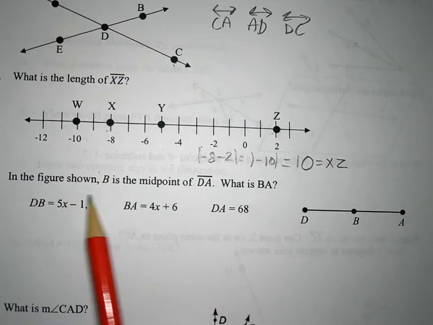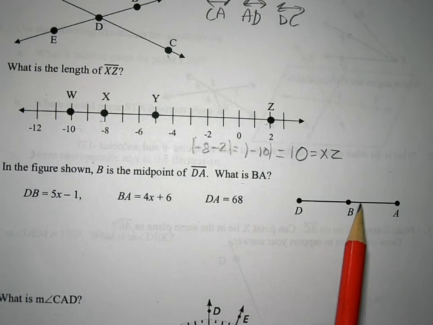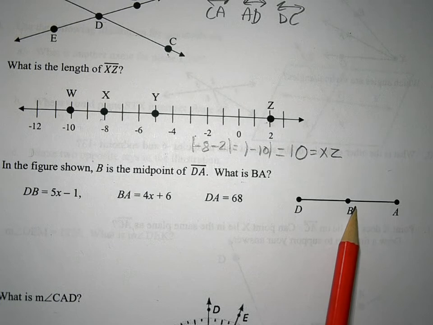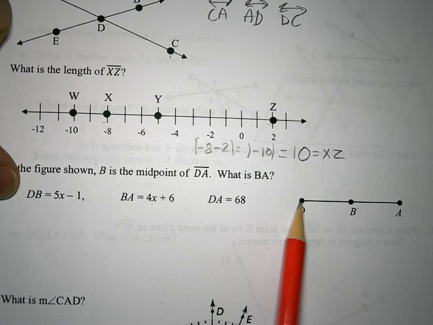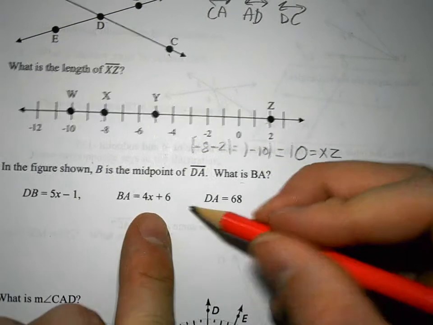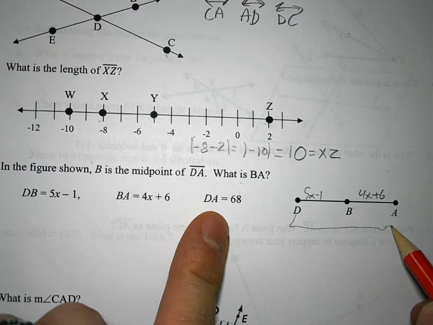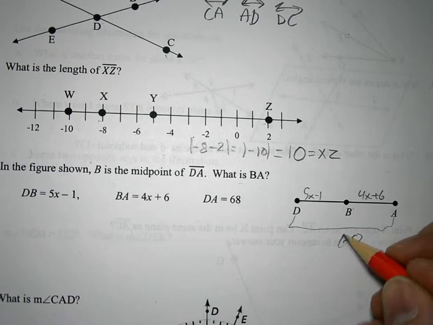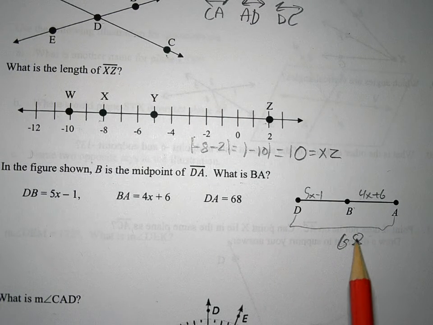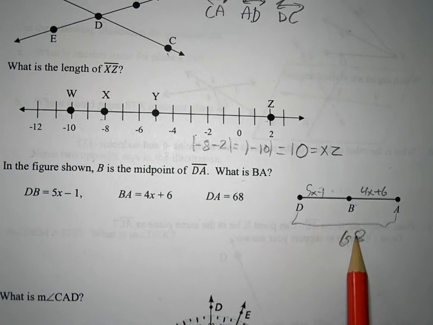Now we're talking about midpoint. If B is the midpoint of DA, what is AB? Alright, I said that wrong. If B is the midpoint of DA, what is BA? So B is the midpoint. So I know DB, I want to write that in, 5x minus 1. BA is 4x plus 6. And the whole thing, 68. Now, mathematically, I want to add these two up, set it equal to 68, because the two smaller parts, the two halves equal the whole.